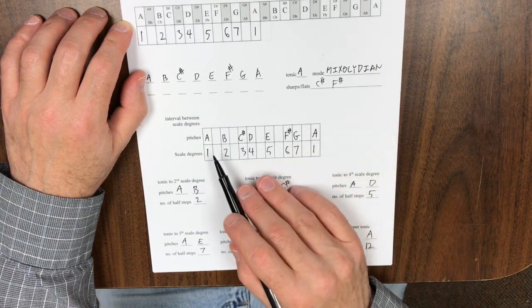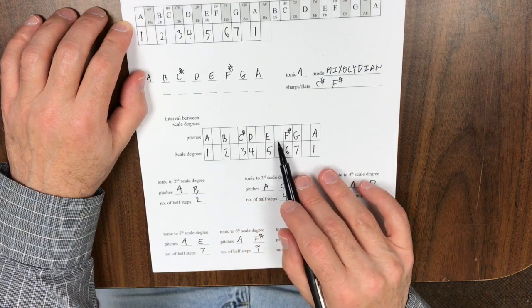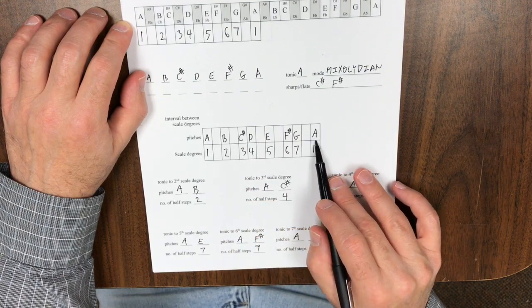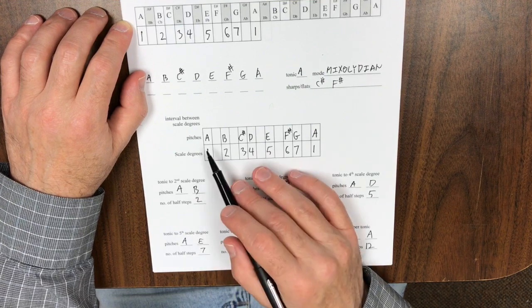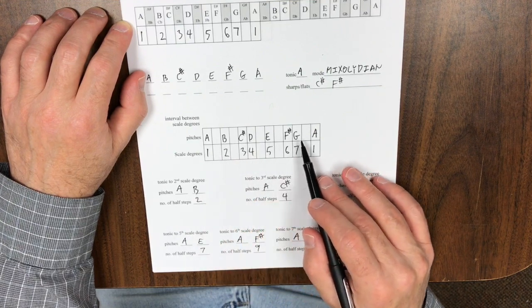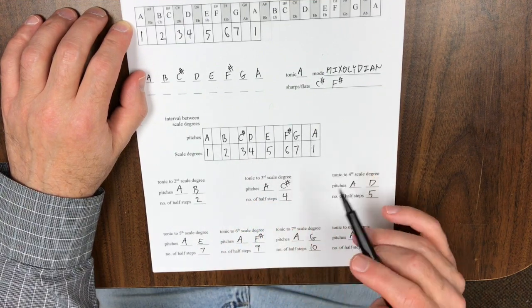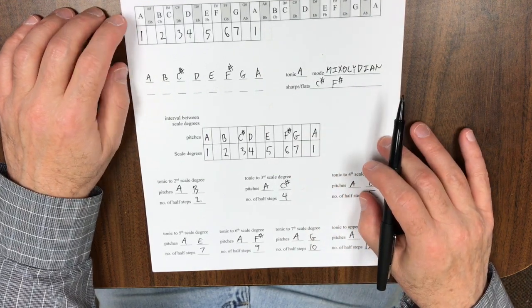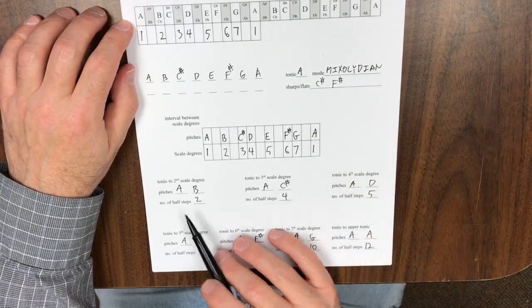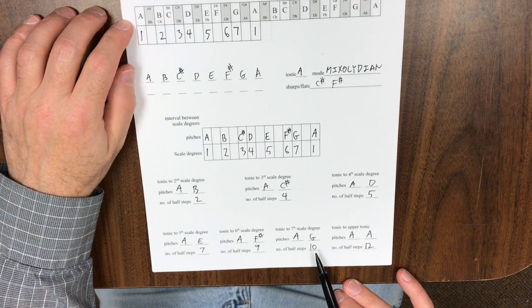So if this were A major, it would be A, B, C sharp, D, E, F sharp, G sharp, A. And in the Mixolydian, it's A, B, C sharp, D, E, F sharp, G natural, A. So the 7th scale degree is the only difference. So these are all the same in the major.